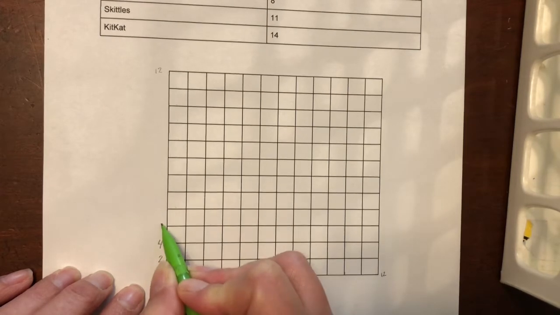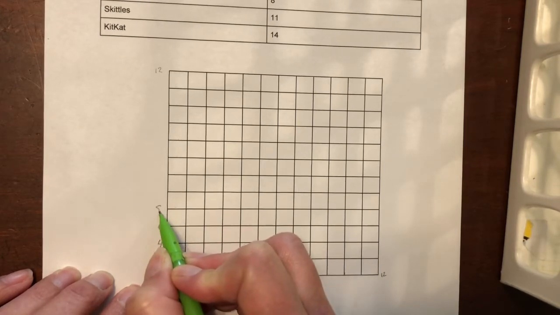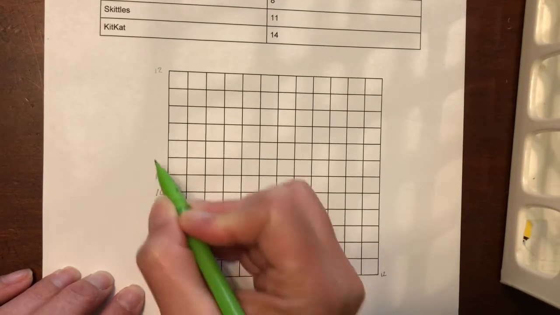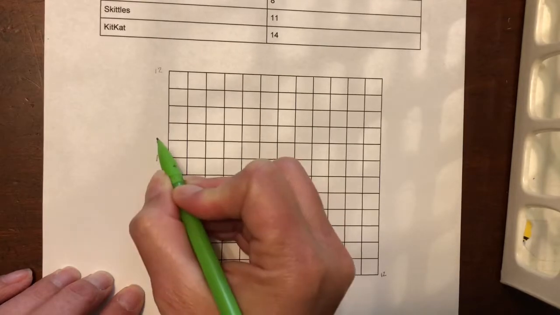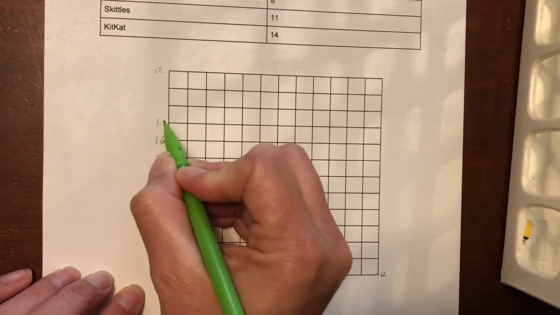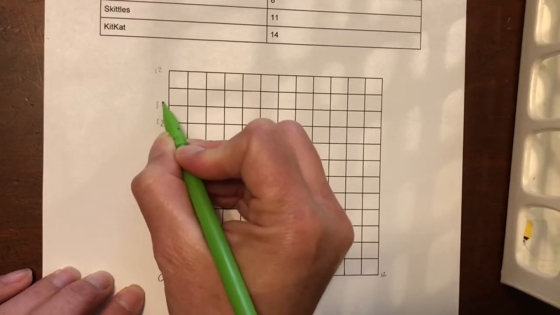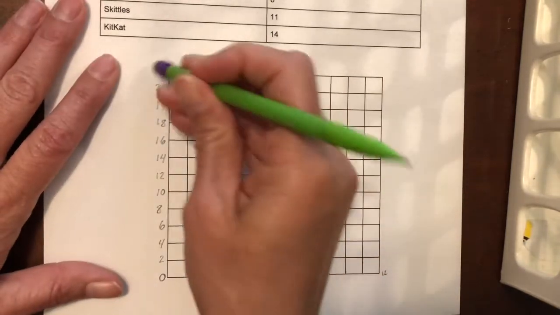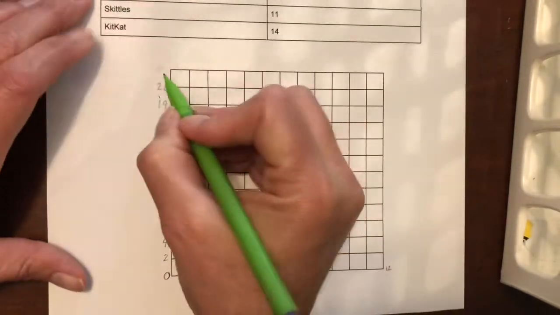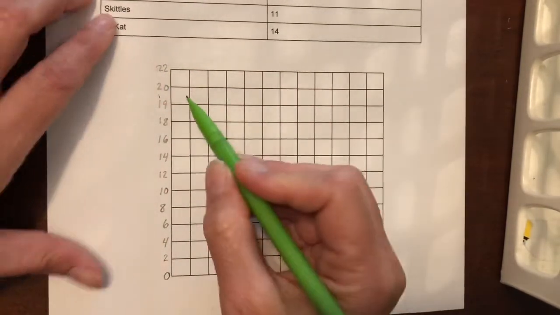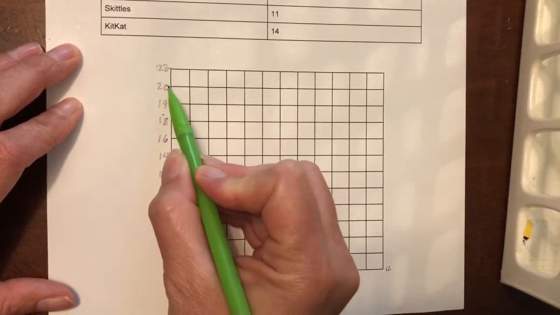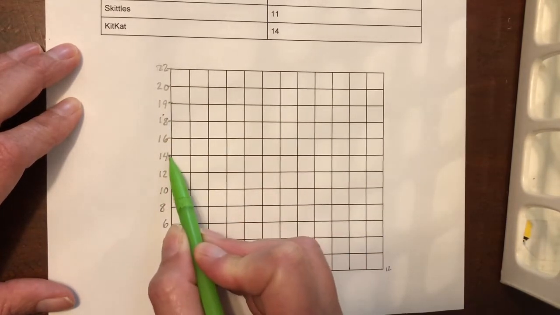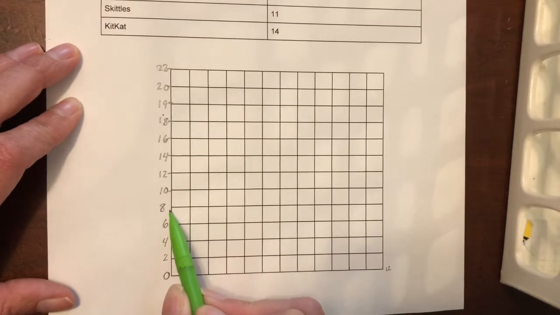2, 4, 6, 8, 10, 12, 14, 16, 18, 20, and then I can erase my number of lines, 22. Now when you're labeling these, you are labeling the line, not the space. So make sure that your numbers line up with your lines.